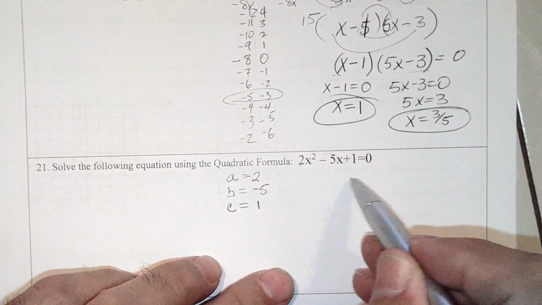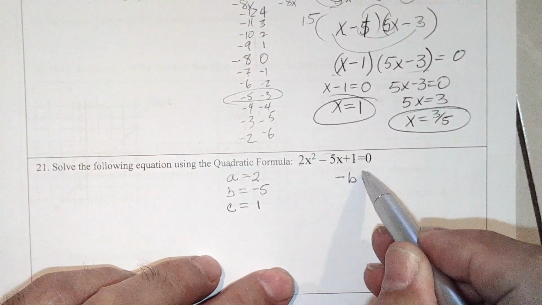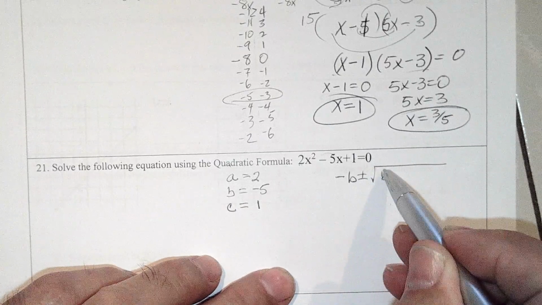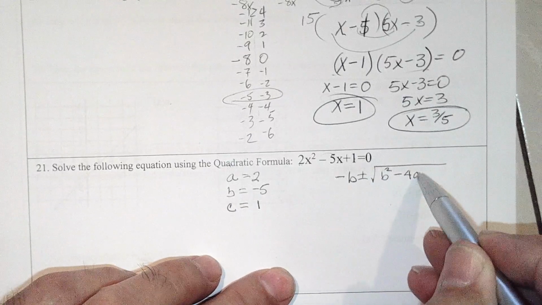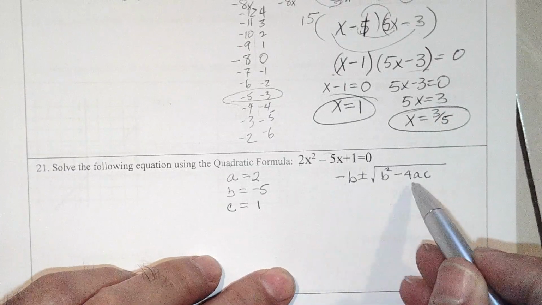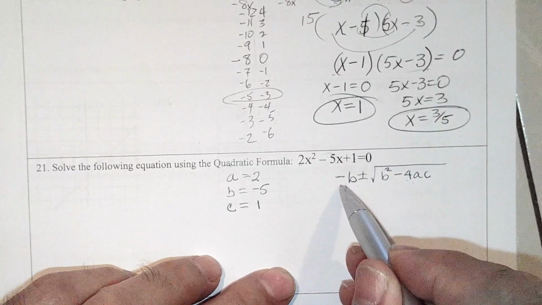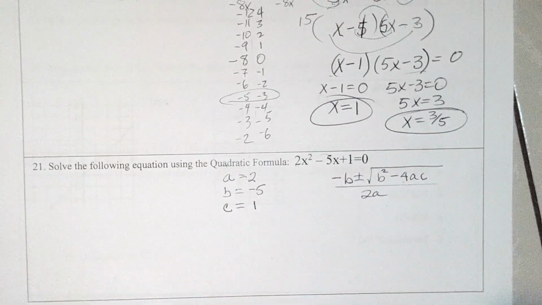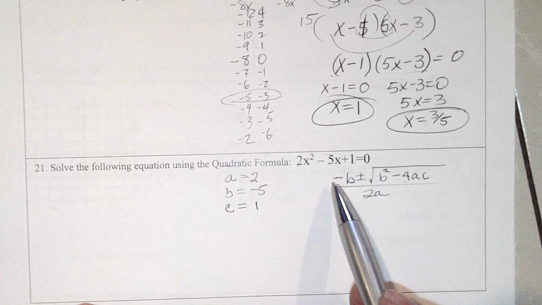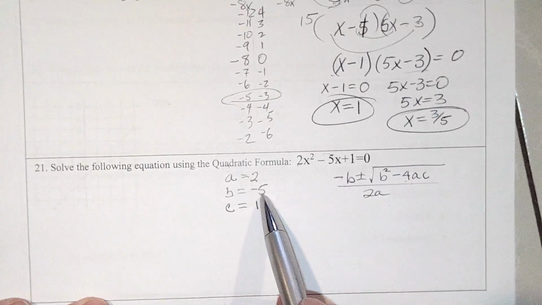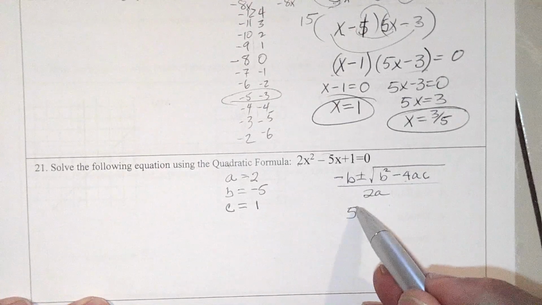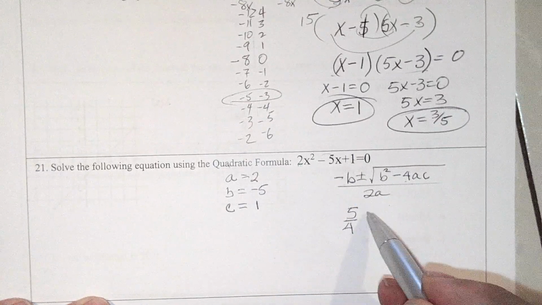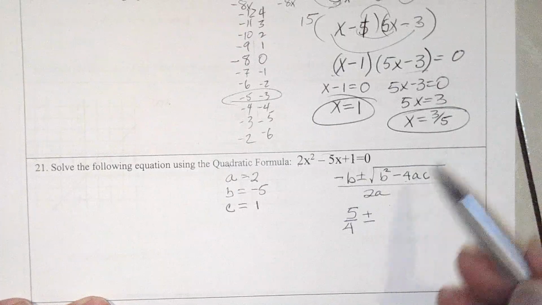Quadratic formula is the opposite of B plus or minus the square root of b squared minus 4ac, and both of these parts over 2a. So the opposite of b would be +5 over 2 times a, that would be over 4, plus or minus.